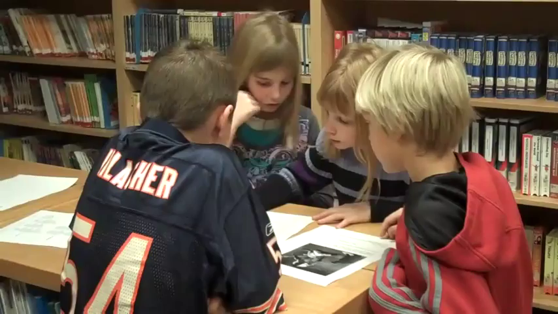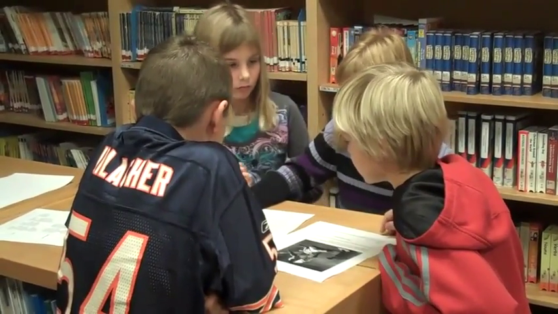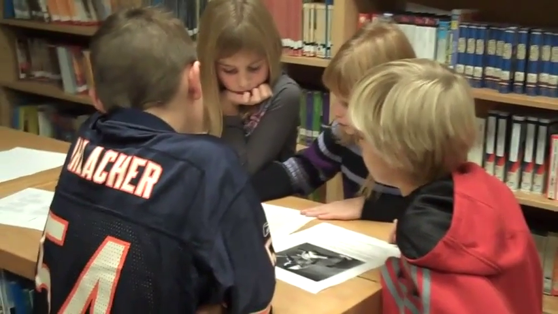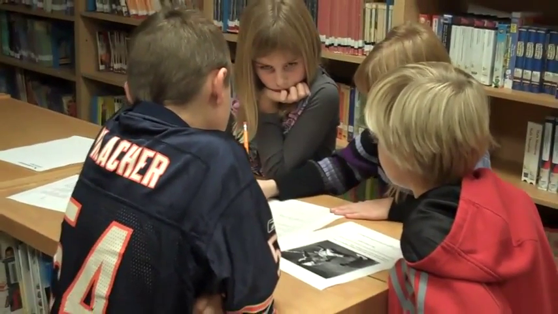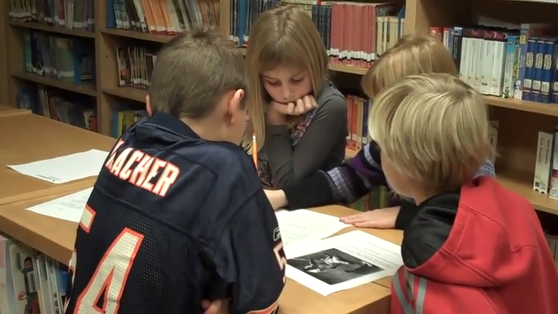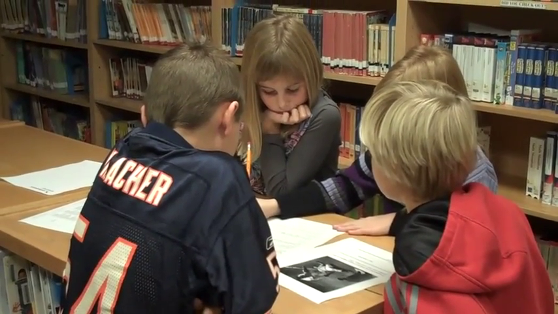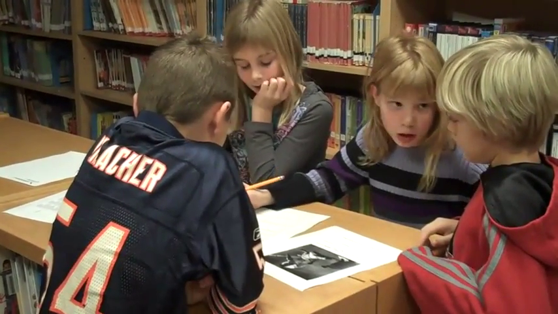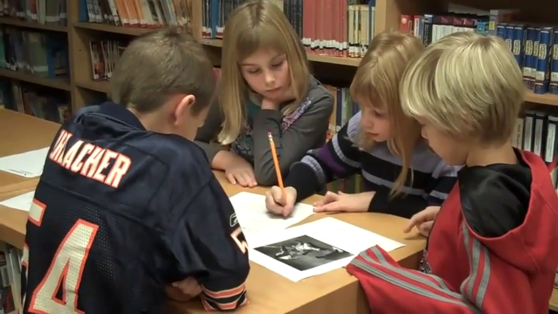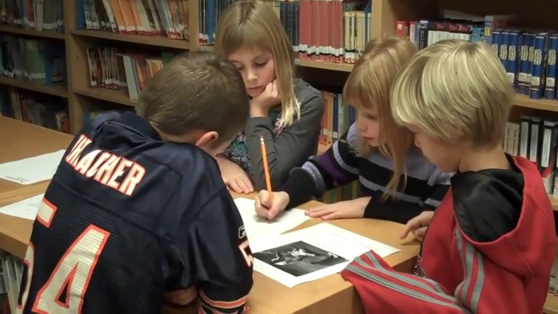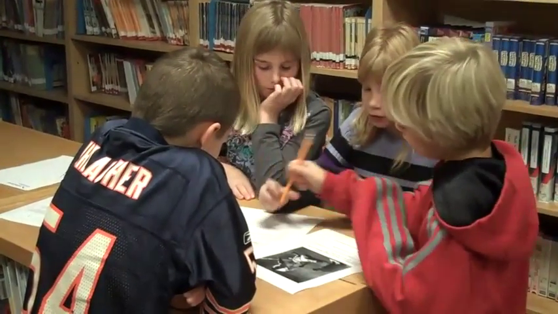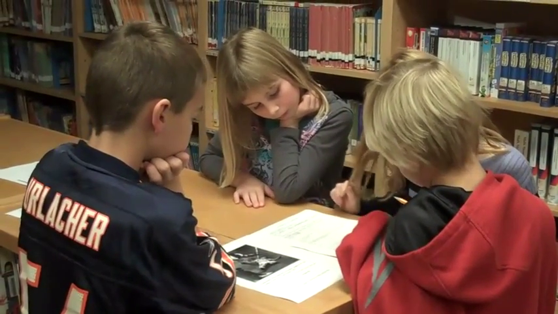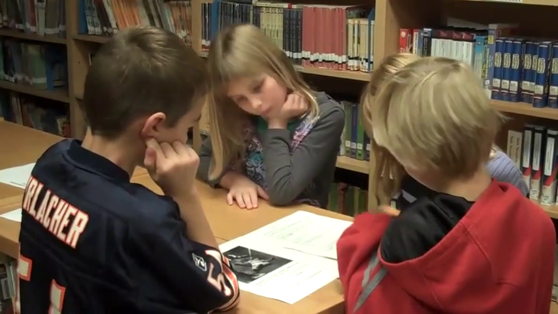Blacks can make a difference in sports. And there's two F's. In sports. Okay, and then next question: do you wonder what's going on in the pictures? Write your question for each picture.